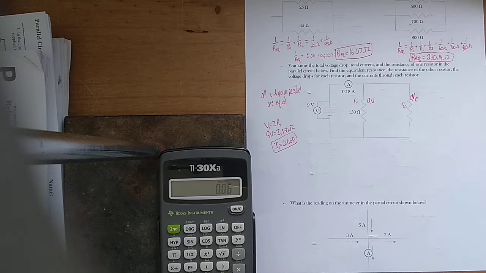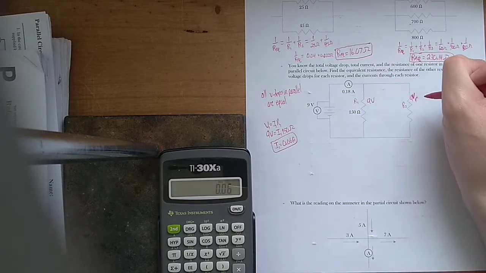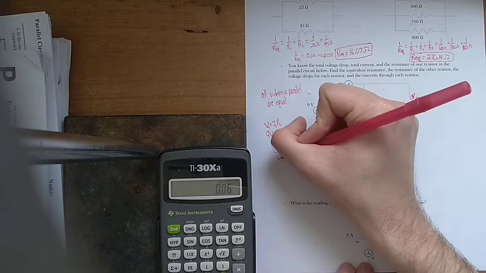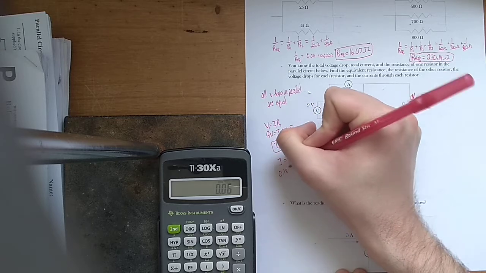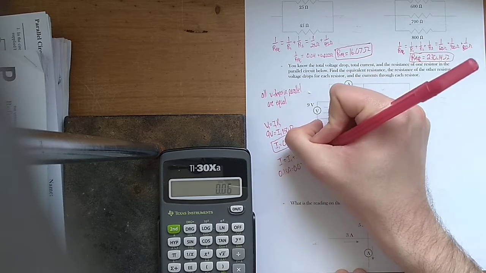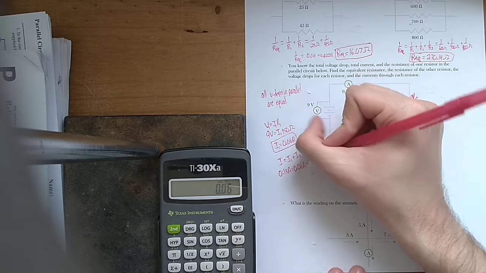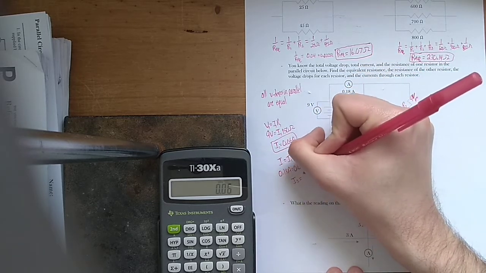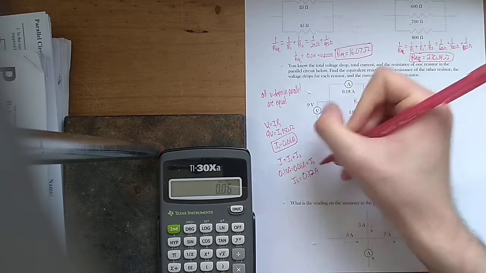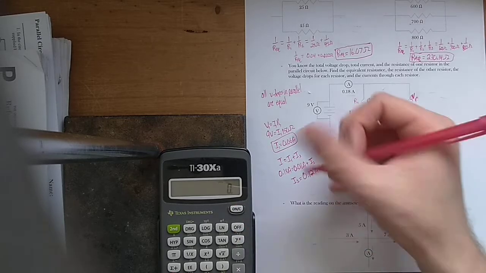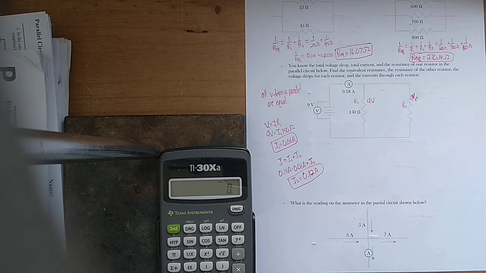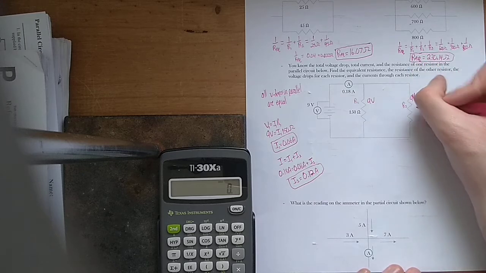So what we can do now, again, is a couple of different things. If we know the current here is 0.06, we can assume that the current through here, since I total must equal I1 plus I2, and I total is 0.18 amps, I1 we know is 0.06 amps, plus I2. I2 must be 0.12 amps. There you go. Okay? So there's the current through both resistors. Notice that they're different.